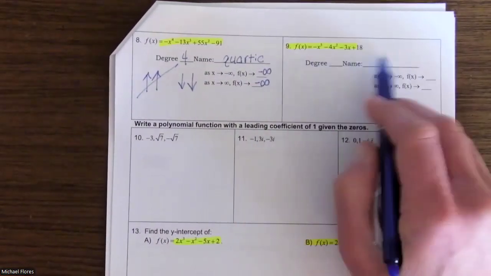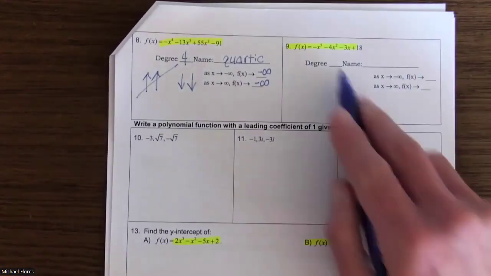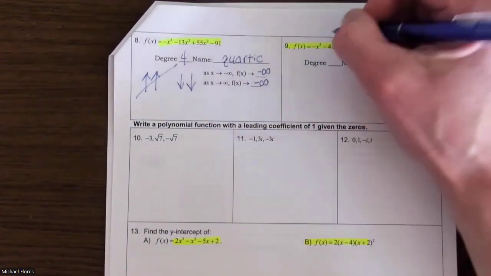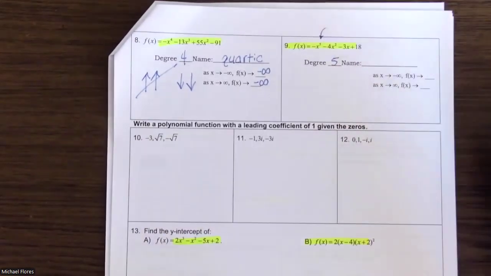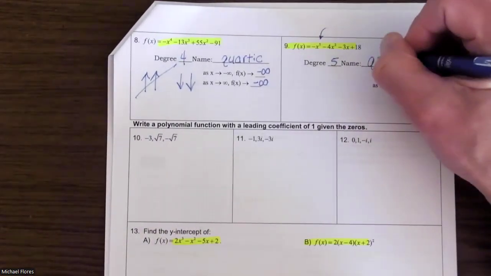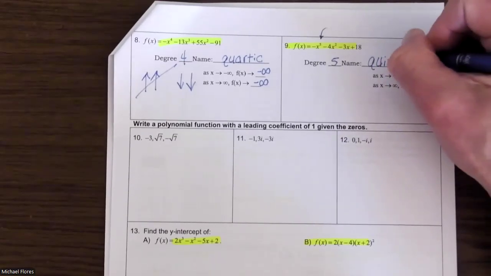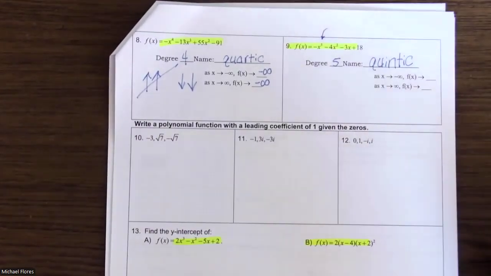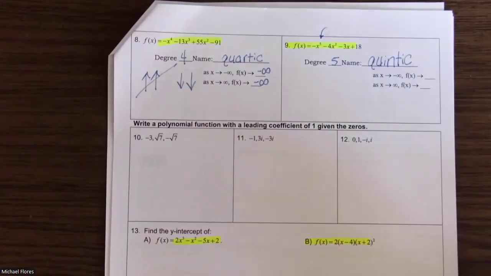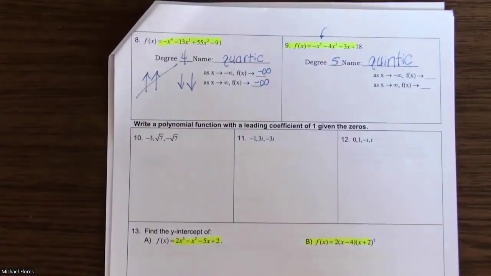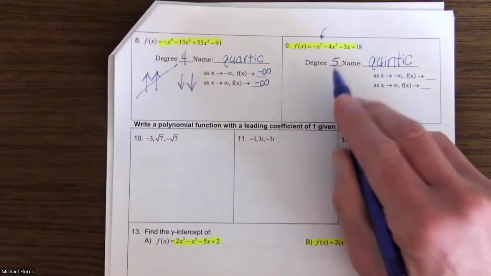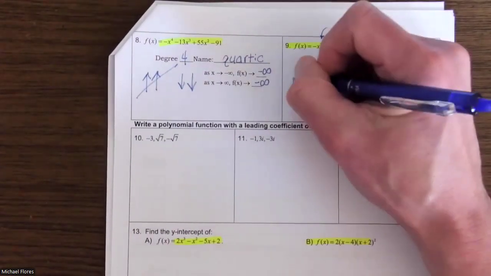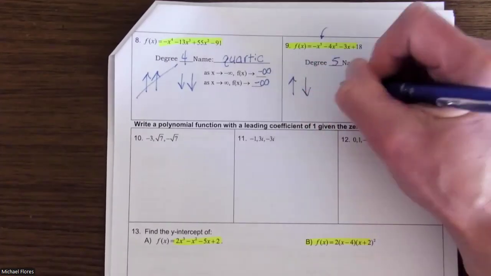Over here, this is also in perfect order. From highest exponent to lowest, we can tell that by that number 5 here, this is a 5th degree polynomial, and we call those quintic. Now, if you had to solve this, which you don't, you would get 5 solutions. 5th degree, 5 solutions. Odd, since it's an odd degree, that means opposite end behavior, odd, opposite.